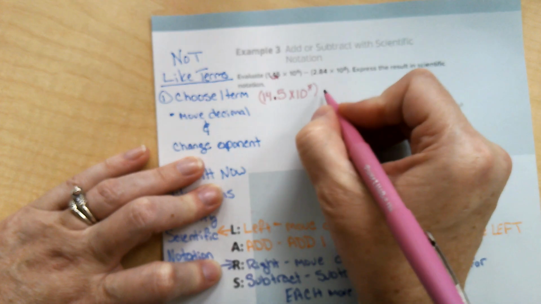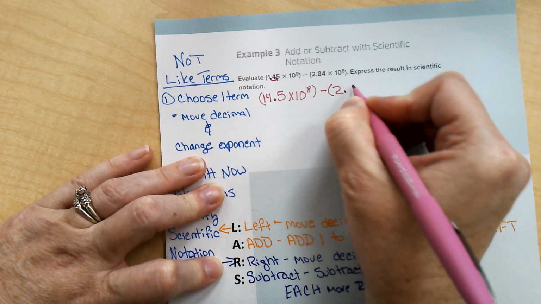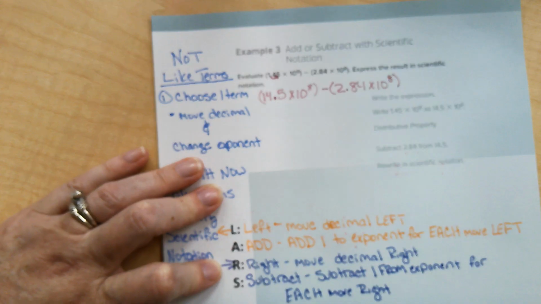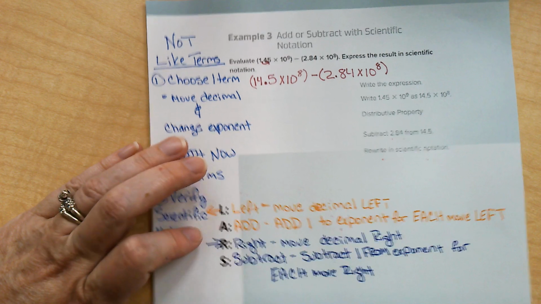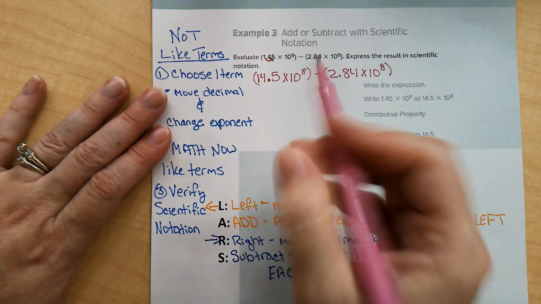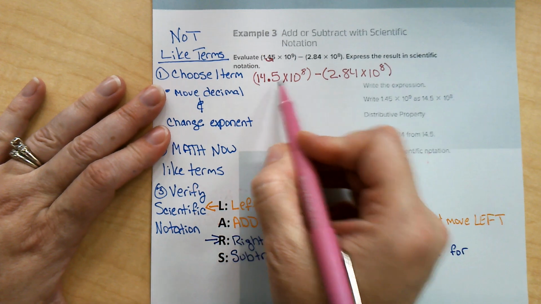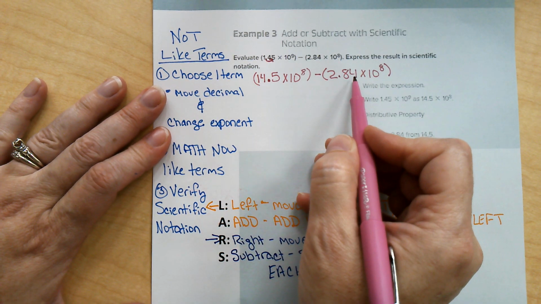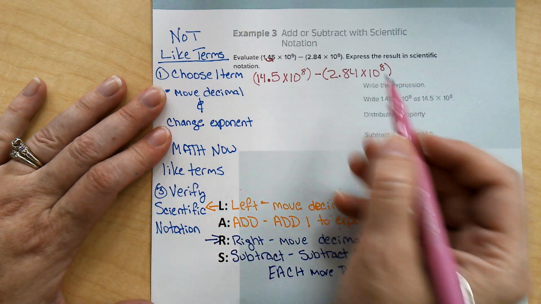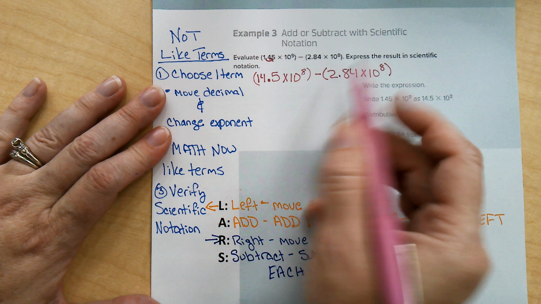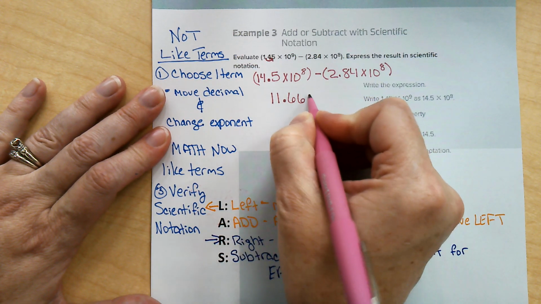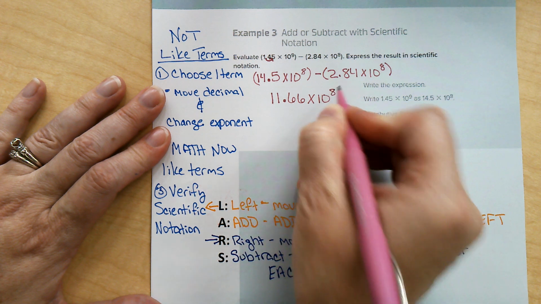And then I can just bring the second term over, minus 2.84 times 10 to the 8th power. Now this is about the time you're going to want to get a calculator, okay? I've already gotten a calculator. I've done the math for you because you are going to take 14.5, subtract 2.84 from it, and this is decimal subtraction. Please just use a calculator, okay? So when you subtract that in the calculator, it gives you 11.66 times 10 to the 8th power.